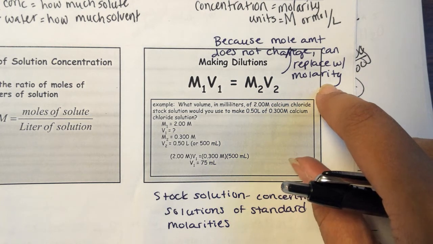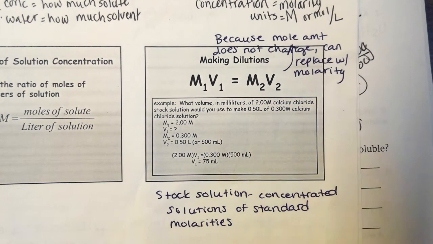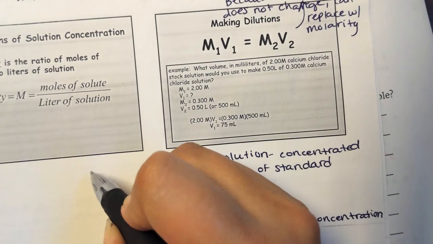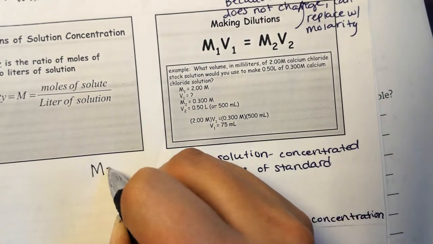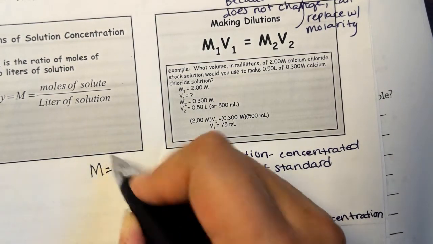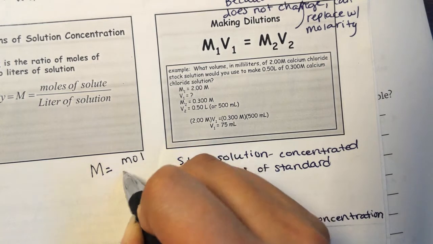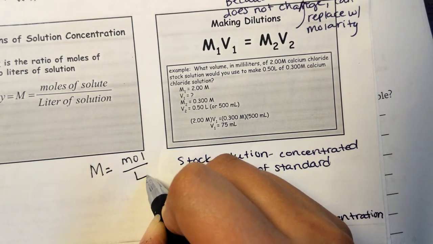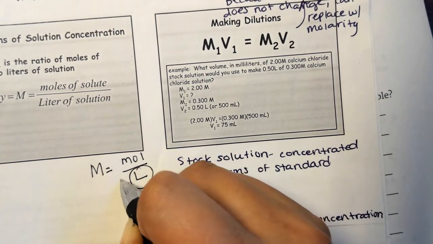Basically what this all means is when we have a concentration, we're looking for molarity, and it's always moles divided by liters, and this is considered our volume.